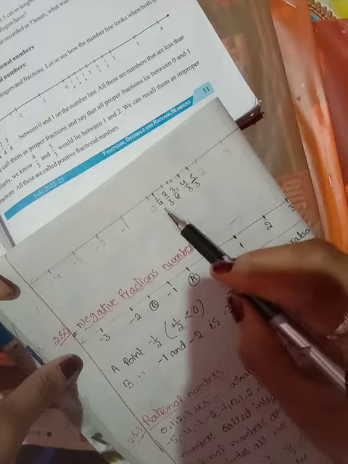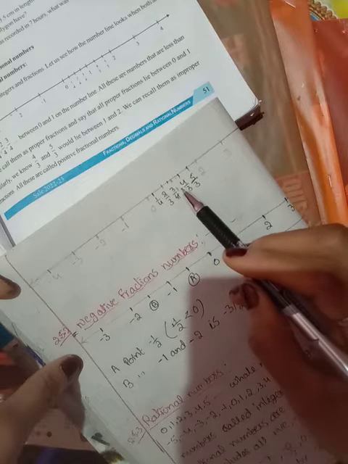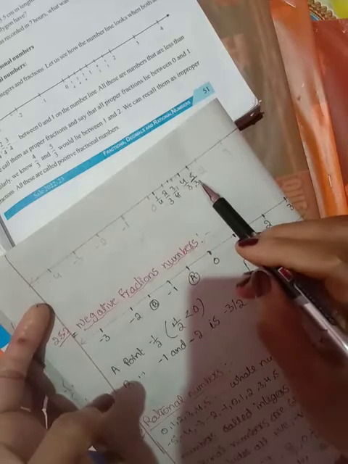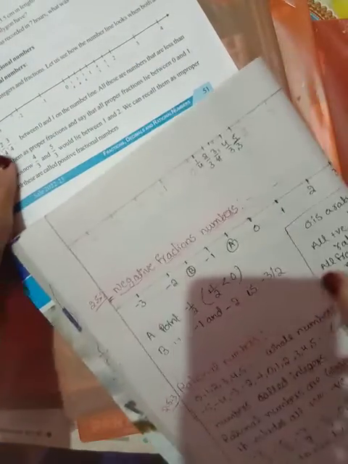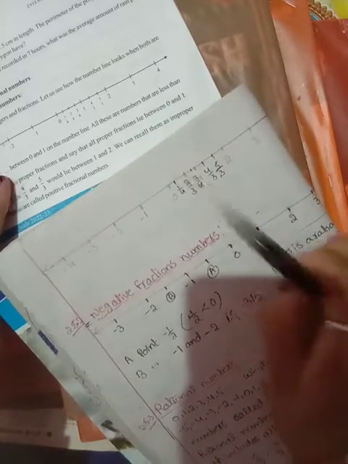Between 1 and 2 there are also positive fractional numbers, namely 4 by 3 and 5 by 3.